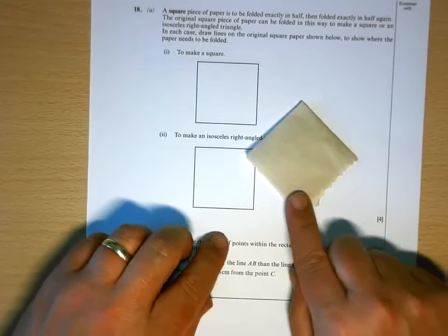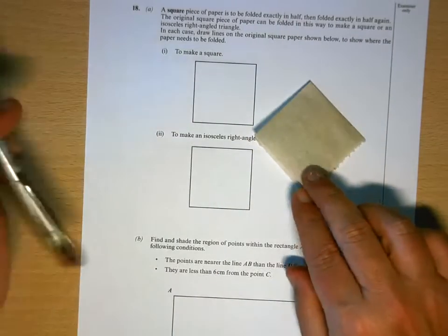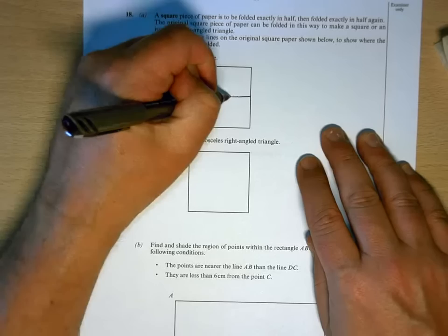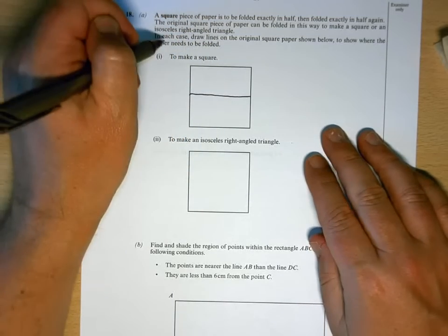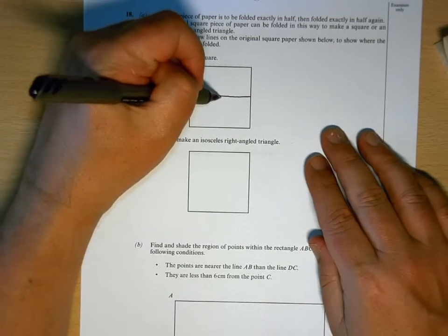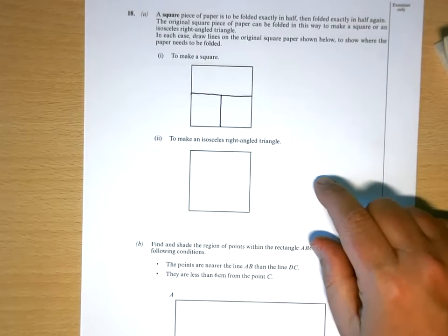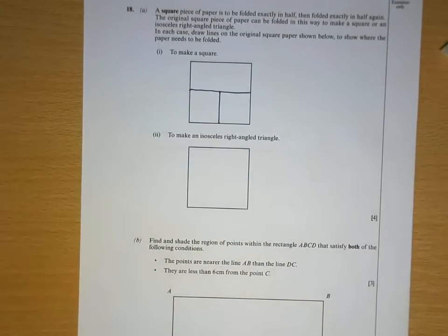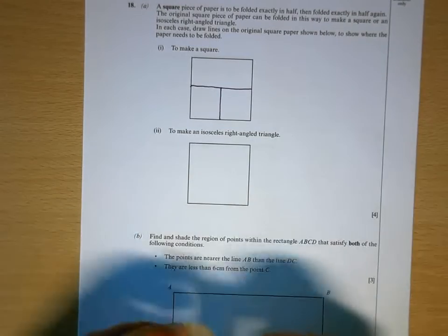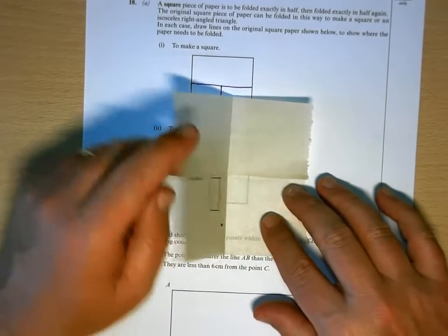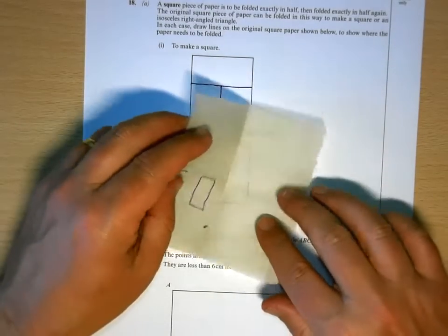Okay, so to make a square we're going to fold it exactly in half and then exactly in half again, and that will produce what we're left with, which is a square. To make an isosceles right-angled triangle, well, clearly we can't fold it in half that way, so the only other way we can fold a square in half is diagonally.